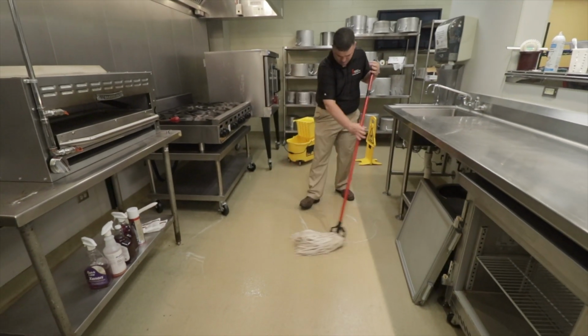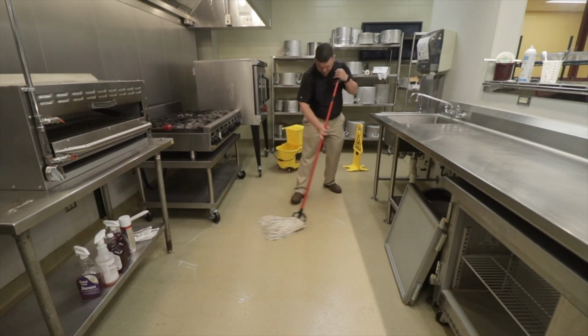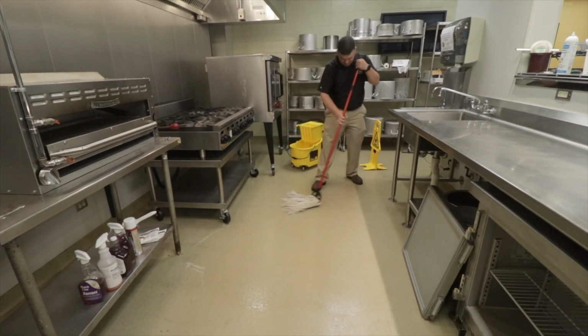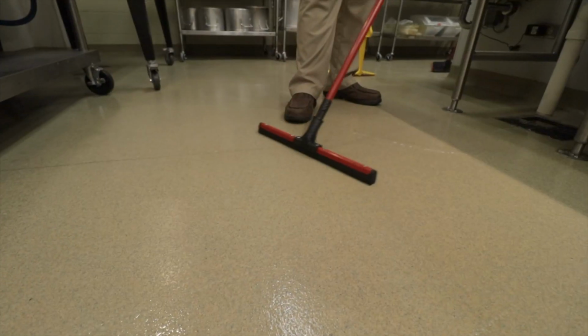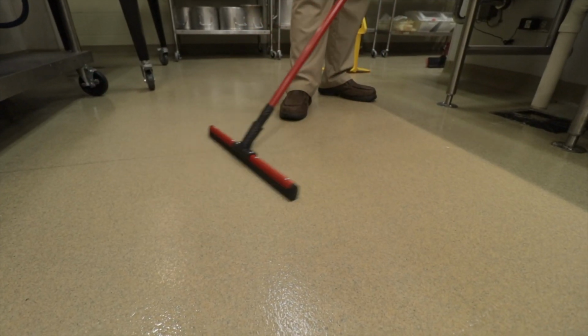Use clean, fresh water and a damp mop to remove any remaining grease and cleaning solution. Use a squeegee or wet vac to remove any remaining water. That's all it takes to properly clean and mop your floors.